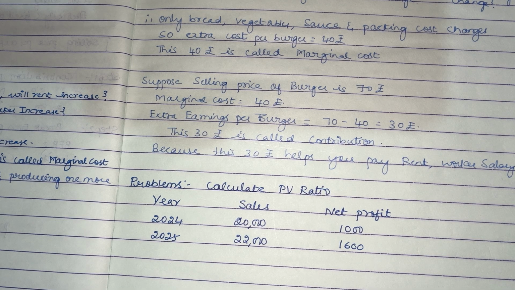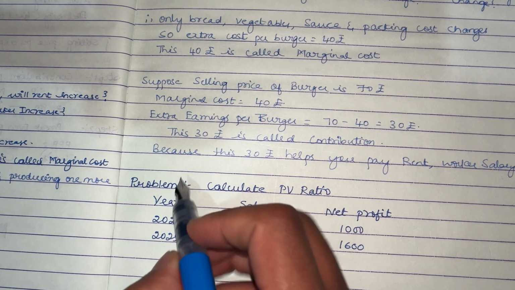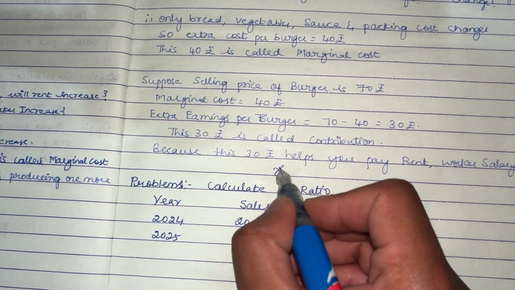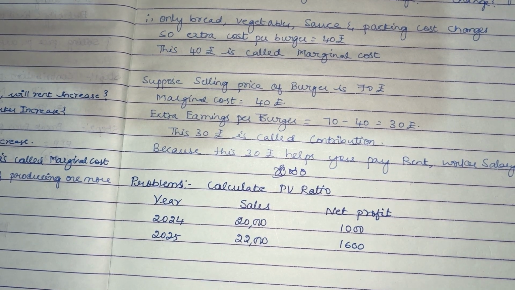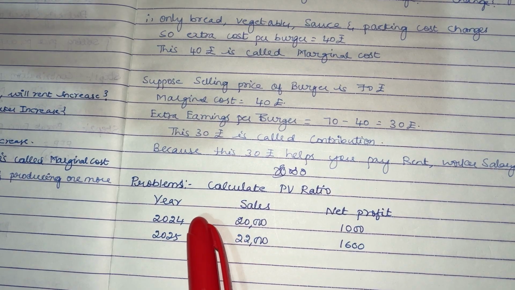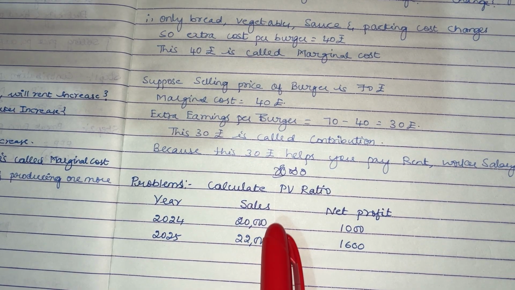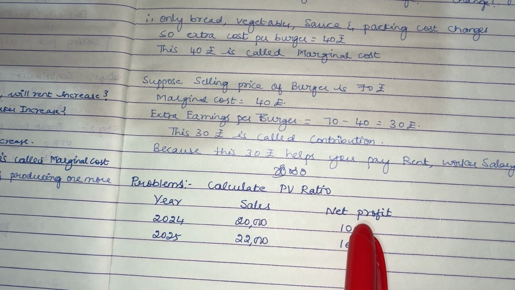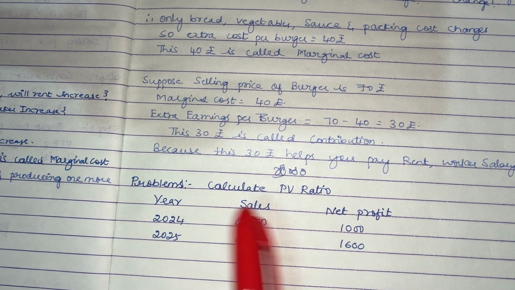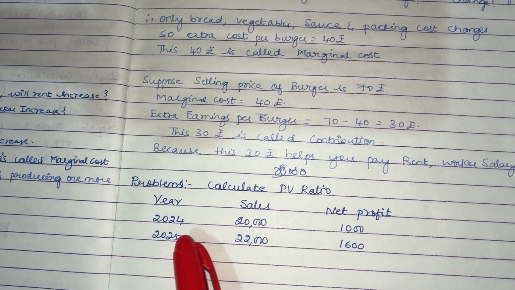By saying this and by remembering Lord Hayagriva Swami and Saraswati, let us start today's class on PV ratio, that is on marginal costing. Now this is problem number 1. Calculate the PV ratio. We have years 2024-25. Sales are given as 20,000 for 24 and 22,000 for 25. Net profit is given as 1,000 rupees for 24 and 1,600 for 25.